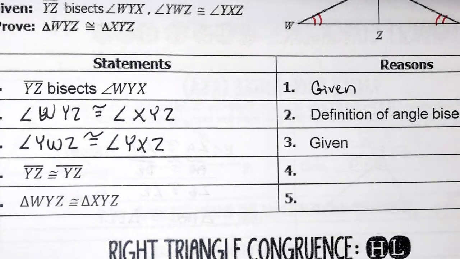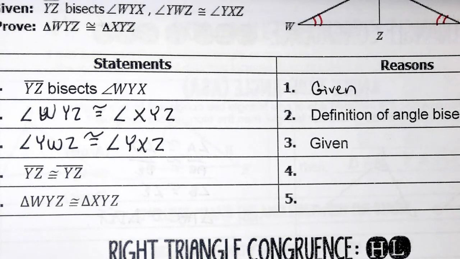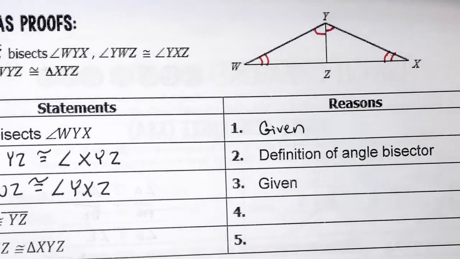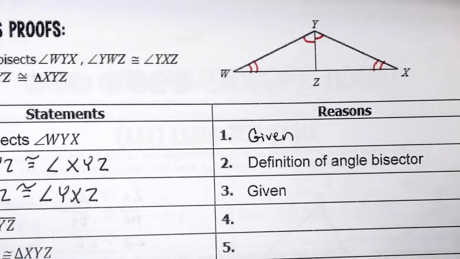After that, YZ is congruent to YZ. I'm back to you, Tylee. Why are those two sides congruent? This is sides now. Use the reference sheet if you have to. It's sitting right there. I told you it's a common sense section, right?